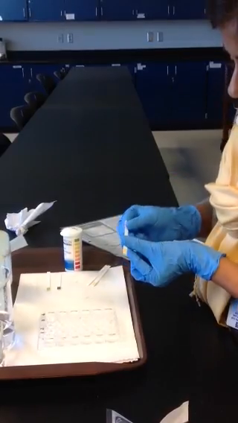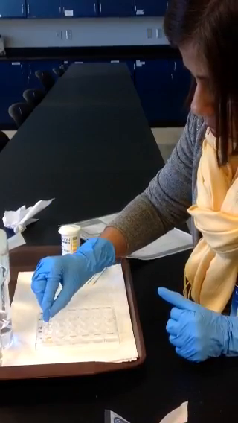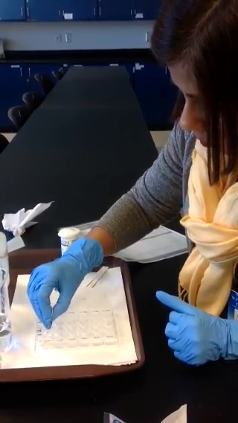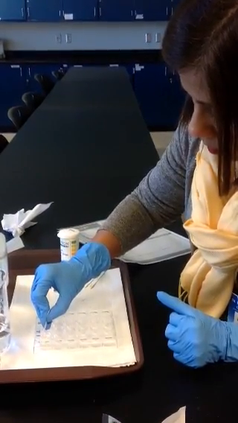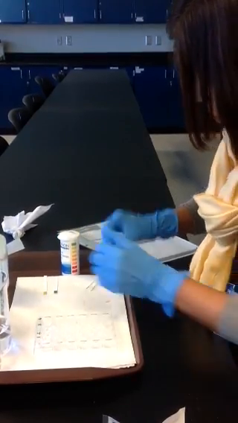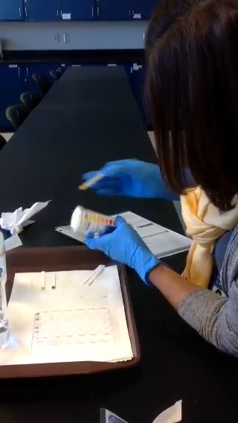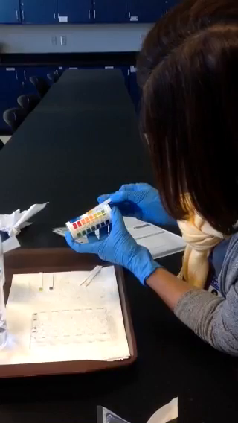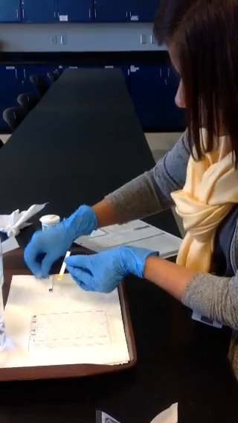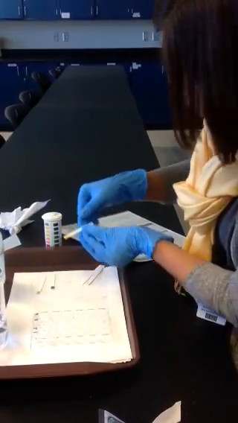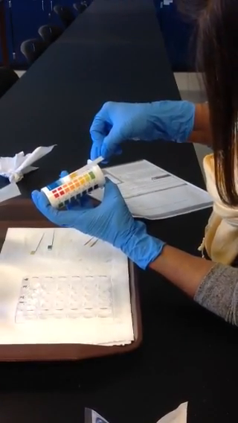So now I'm going to take the pH in well number 1, where I added the hydrochloric acid, and the color is up here, and if we compare it to the initial pH, you can see it has changed. So I'm going to show you the color again. So notice, so compare here.